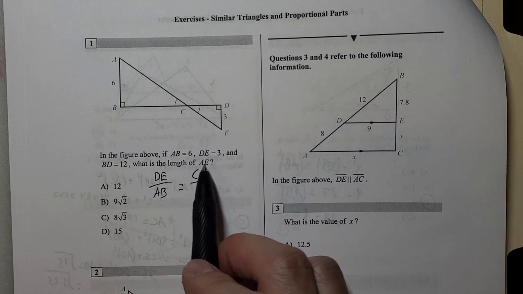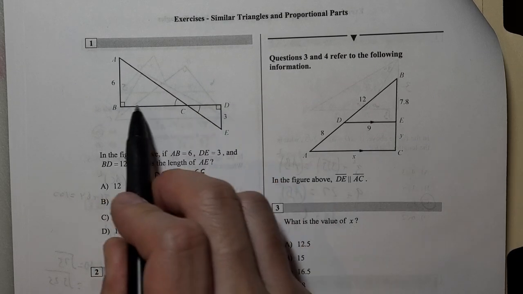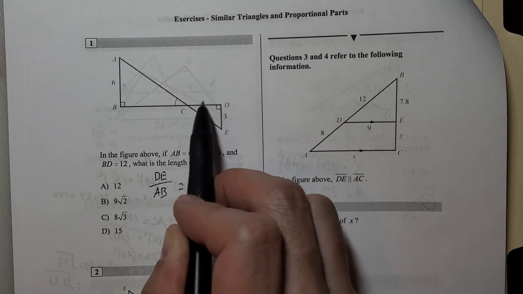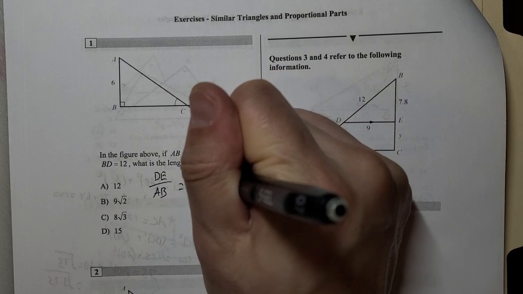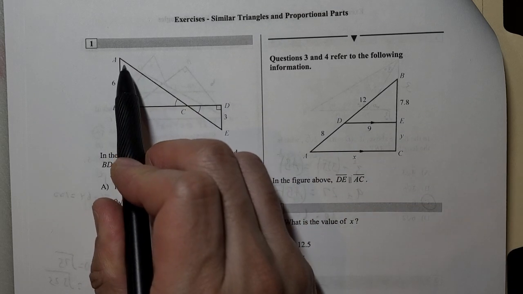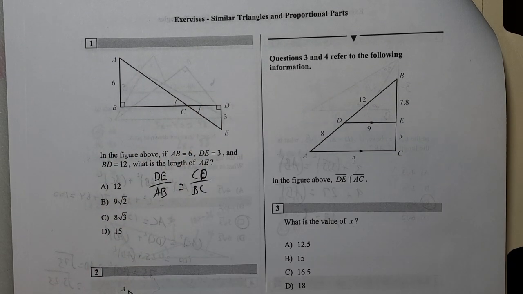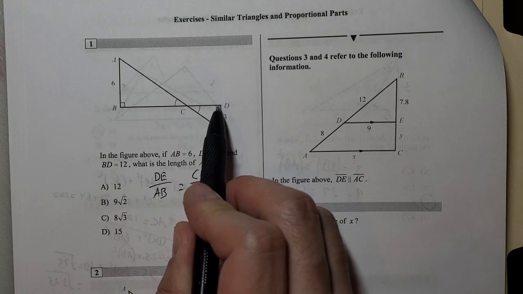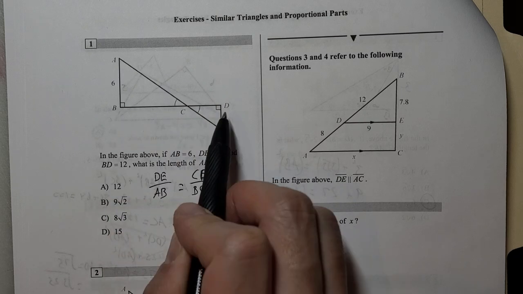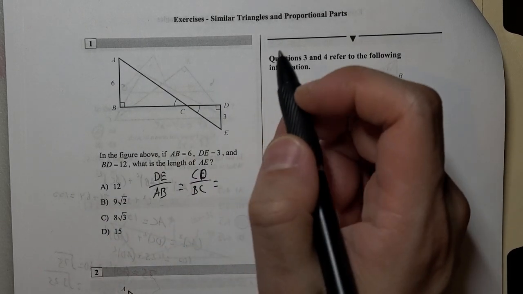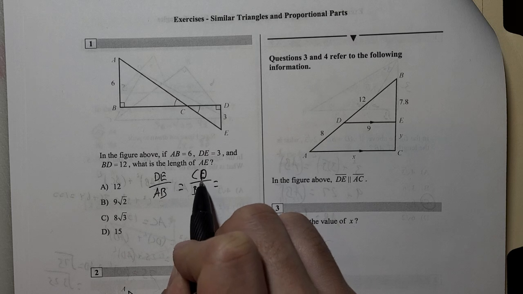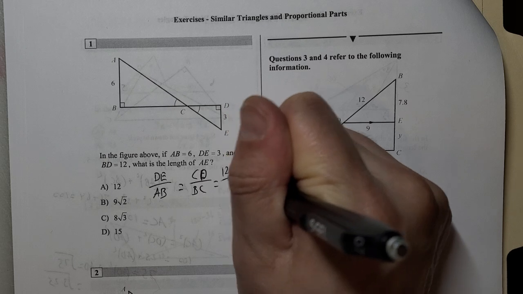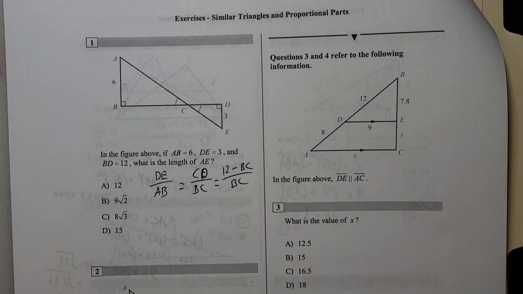Actually, we don't want that. We want to use this probably, BD, because they give that to us. So this angle corresponds to CD. So let me say CD. And this matching angle corresponds to BC. Okay? And I can write this as, well, BD is 12. So BC plus CD is BD by segment addition. Therefore, I can write CD as 12 minus BC if I really wanted to. Okay?